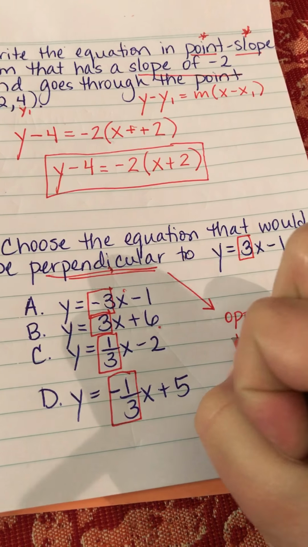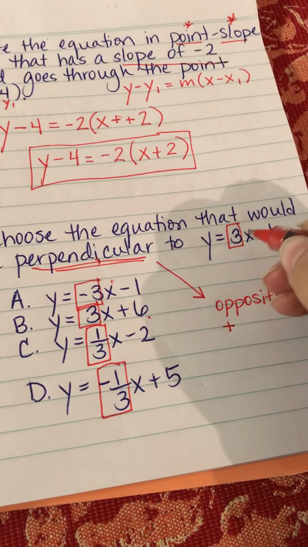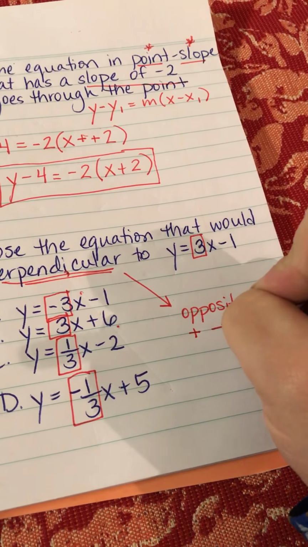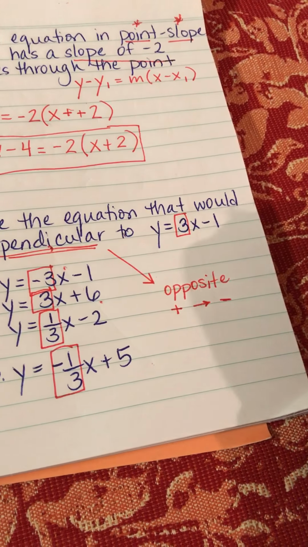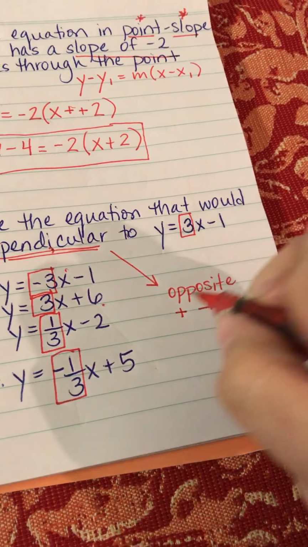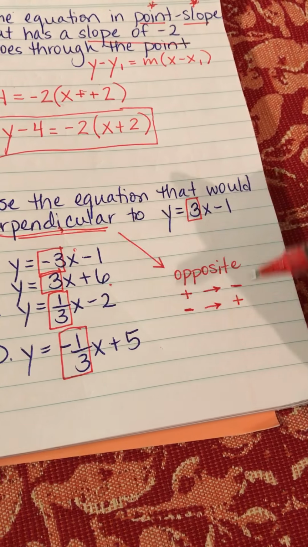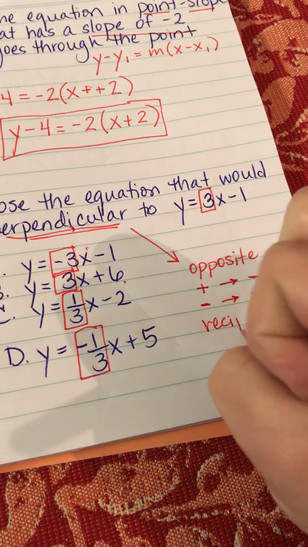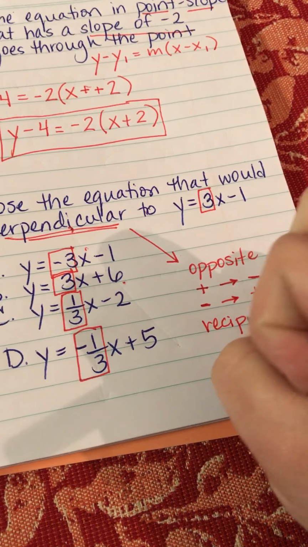So for example, if it's a positive slope to begin with, my perpendicular one will be negative. And if it's negative to begin with, my perpendicular one will be positive. So I want to change the sign, make it opposite, and reciprocal. I want to find the reciprocal, which means I want to find the flip.